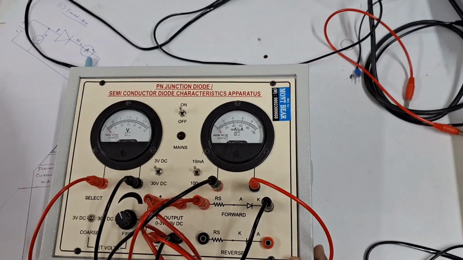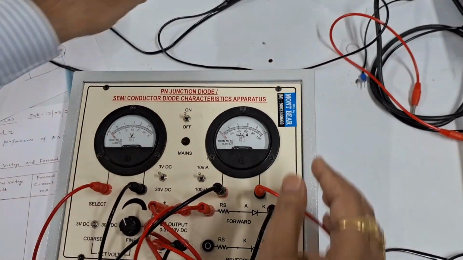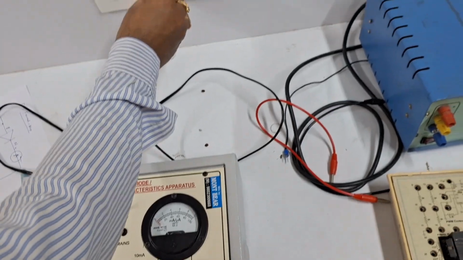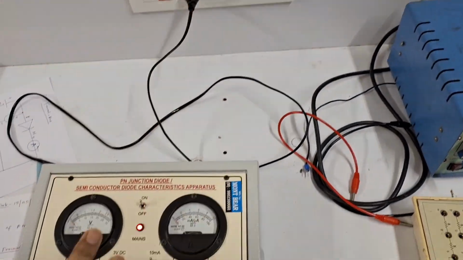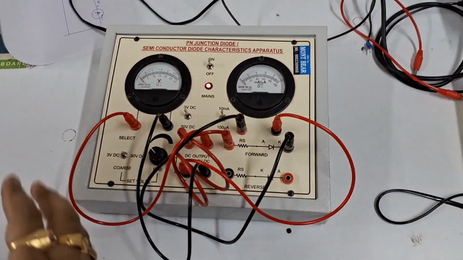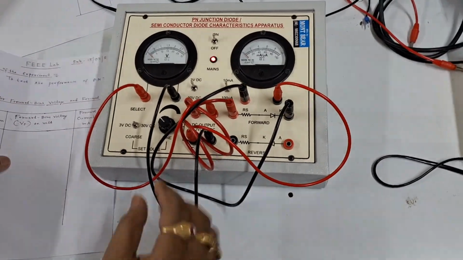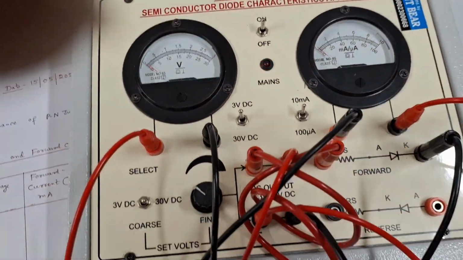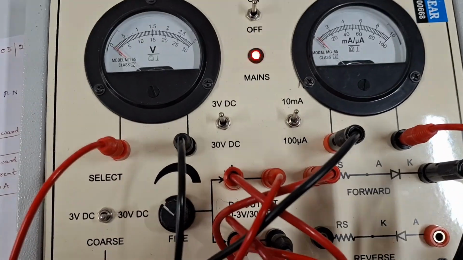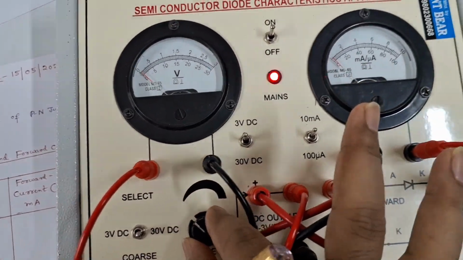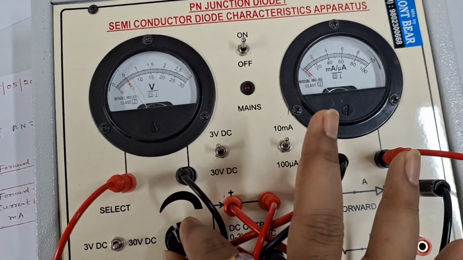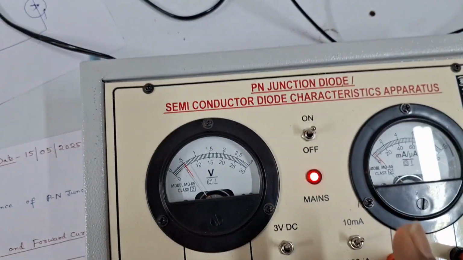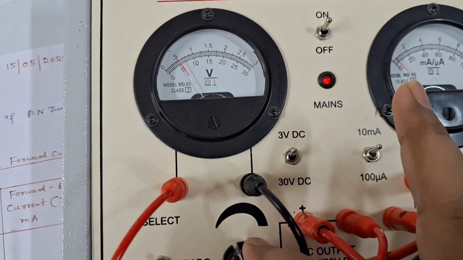Okay. Now let us connect the power supply. Now in this case I will just close it. In this case I will vary the variable voltage. Suppose this is a point, suppose it is 0.5.